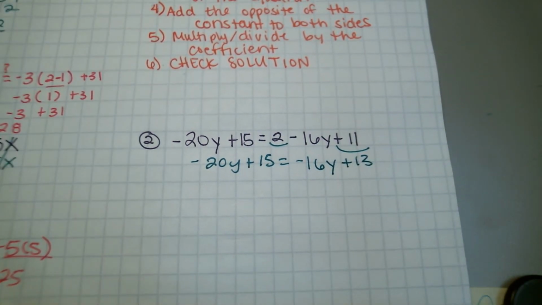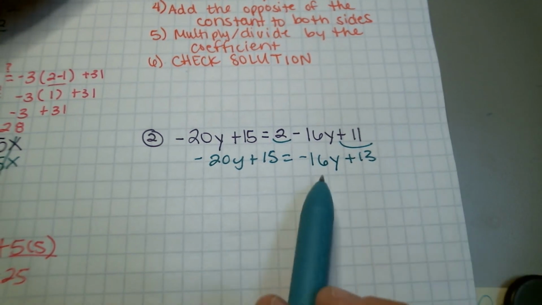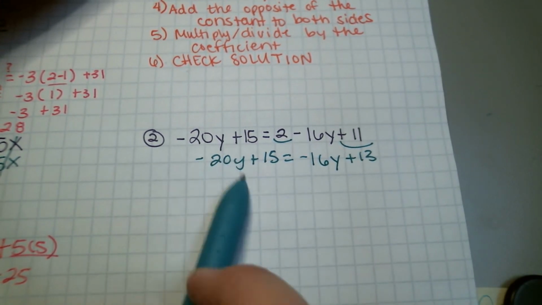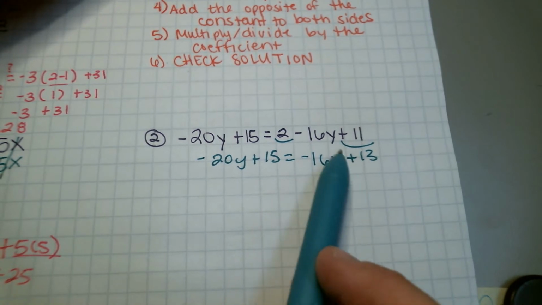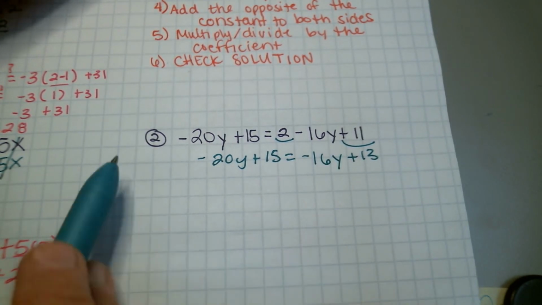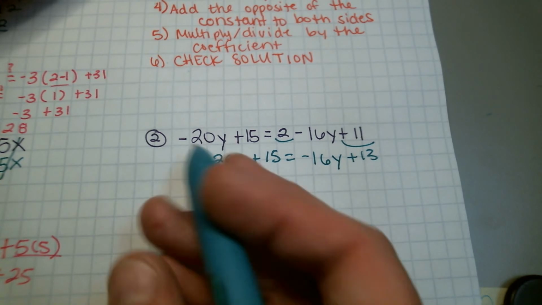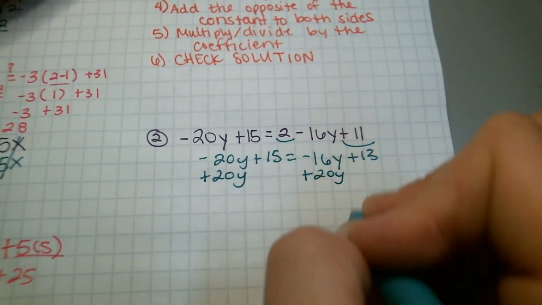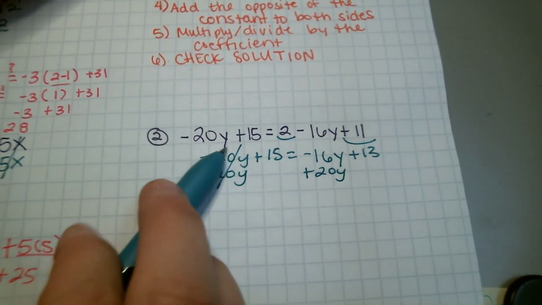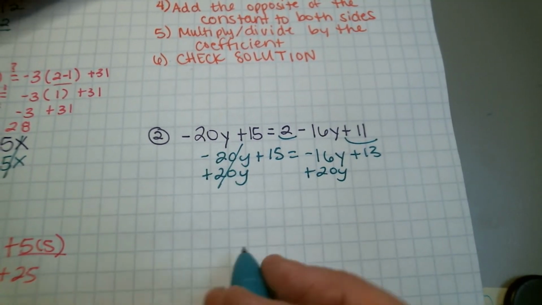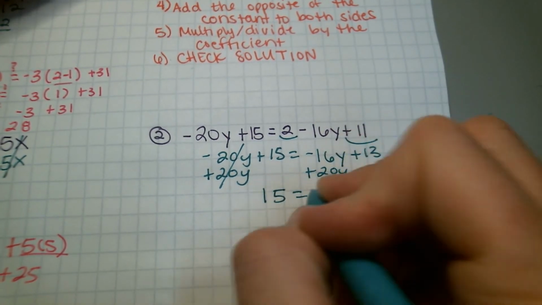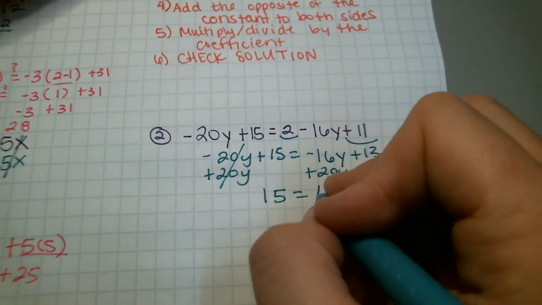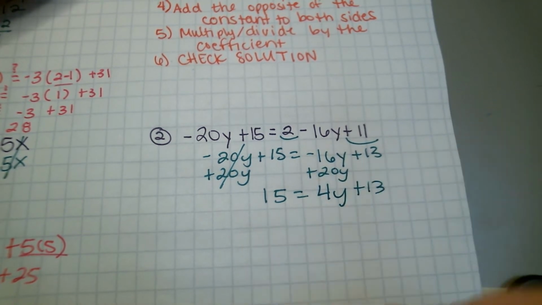All right, now I'm going to add the opposite of one of the terms on one of the sides with the variable. So I'm going to ask myself, do I want to add the opposite of negative 20y to both sides, or do I want to add the opposite of negative 16y to both sides? And I'm actually going to pick negative 20y, because that way I'll have a positive amount of y's. Add the 20y to both sides. This becomes 0y, which cancels. So I'm left with 15 equals negative 16y plus 20y is 4y plus 13.